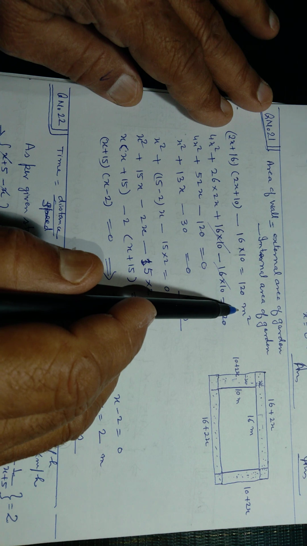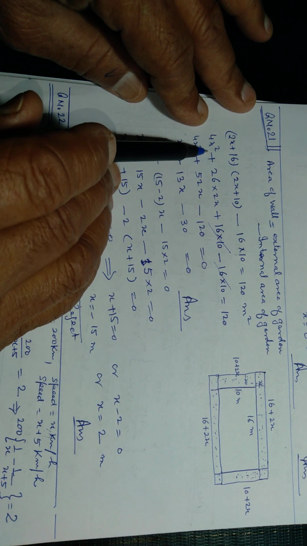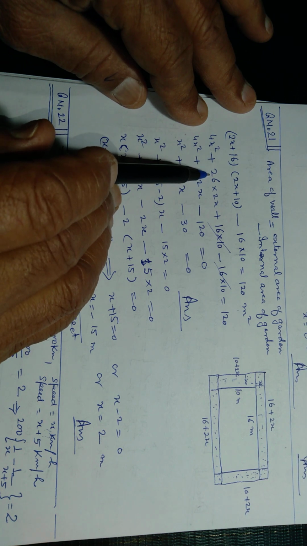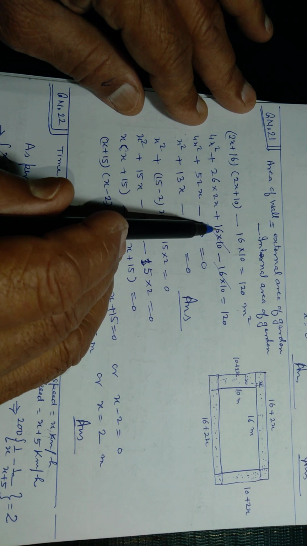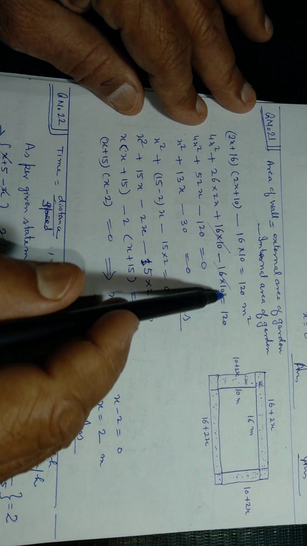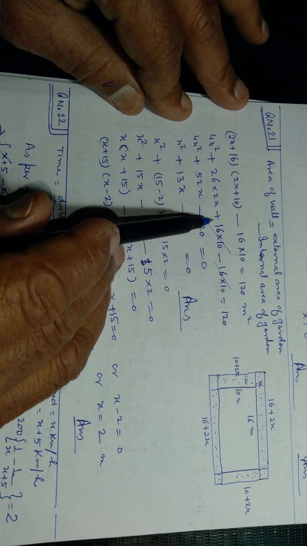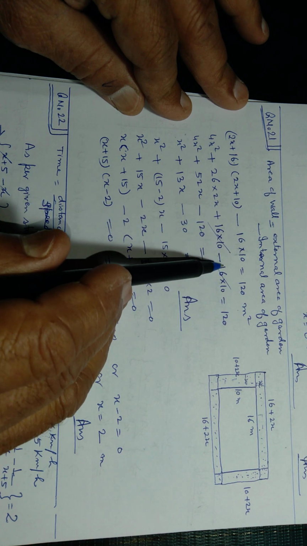The area of the wall is given. So solve it, you will get 4x square plus 26 into 2x plus 16 into 10 minus 16 into 10, equal to 120. The plus 16 into 10 and minus 16 into 10 will cancel out.